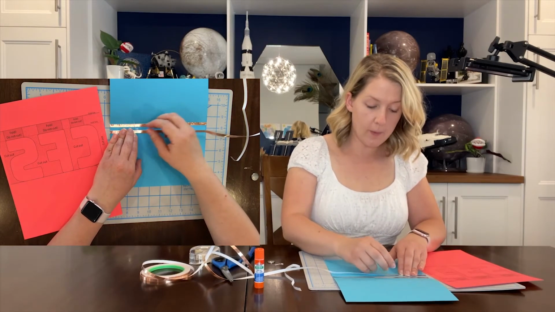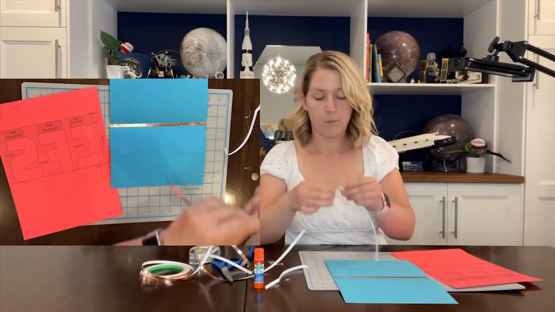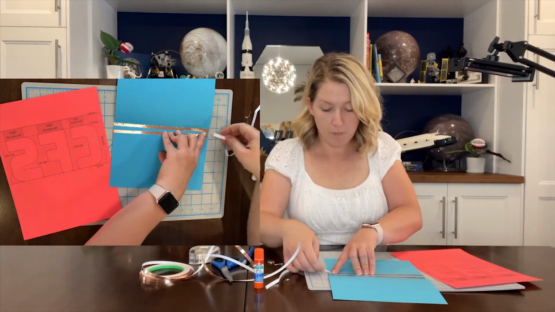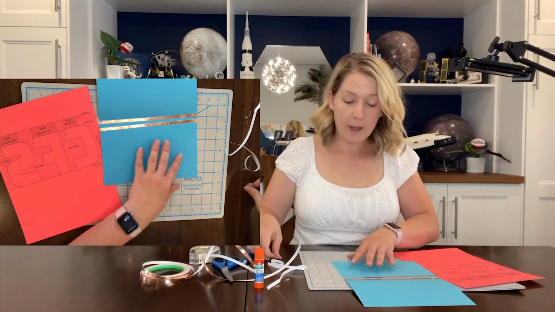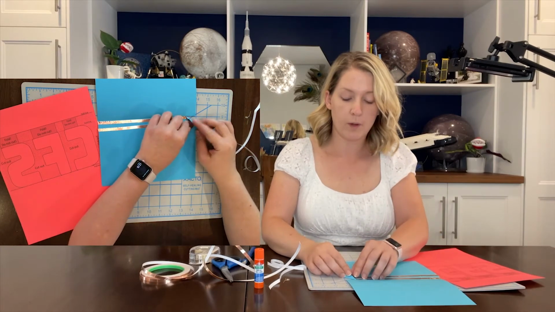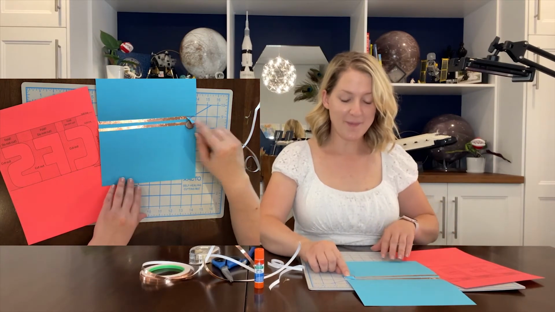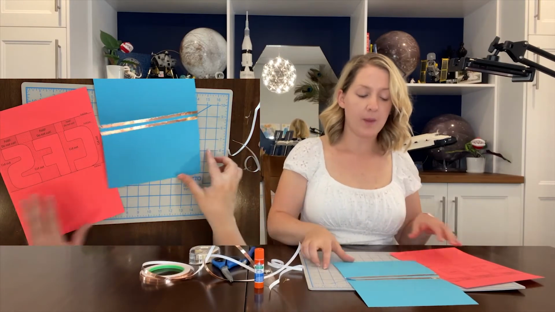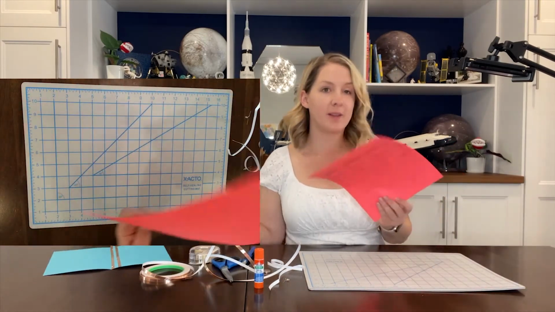So something like that would work. Our battery is going to be placed here, and then we'll just flip that over to complete the circuit. So we can let this rest for now, and we'll work on cutting out the template.